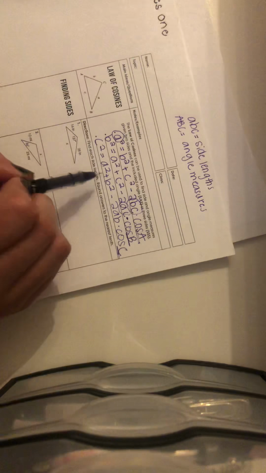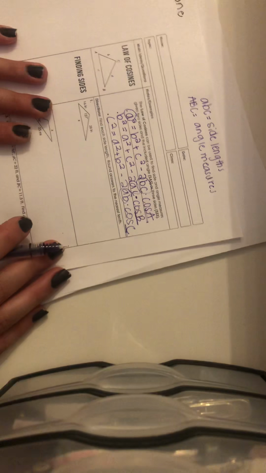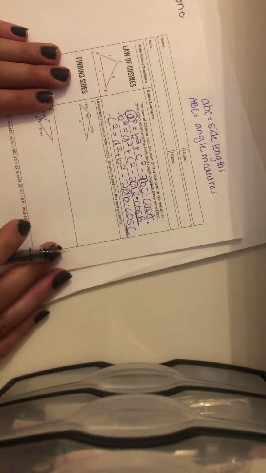Same for A squared plus C squared, AC is right here. And then A squared plus B squared, AB right here. So there's kind of like a pattern if you want to memorize it. It really just depends on what you're solving for. With that being said, we're going to jump right in and find sides first. So putting this out of the way.